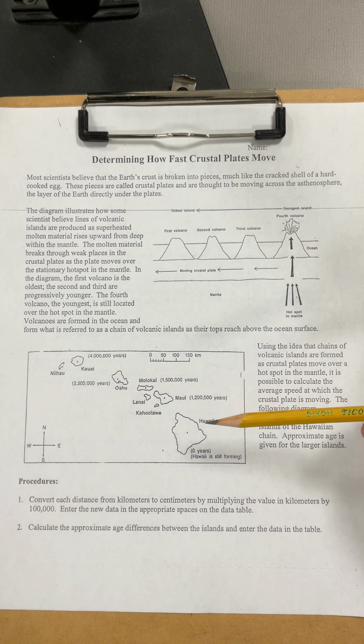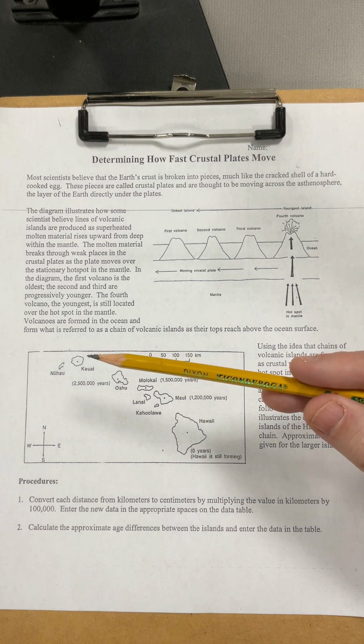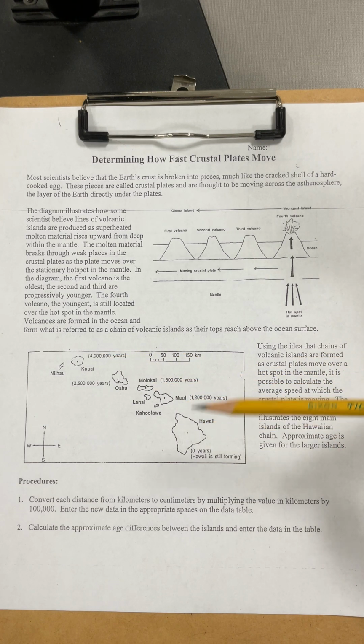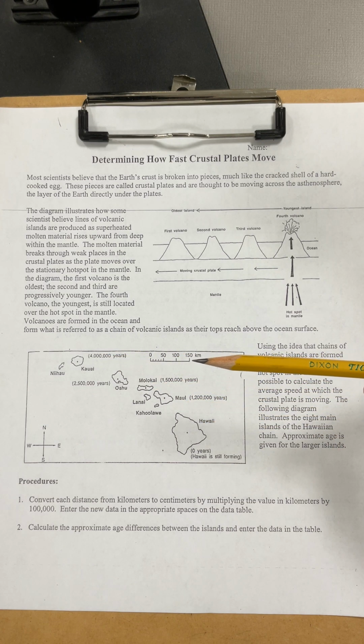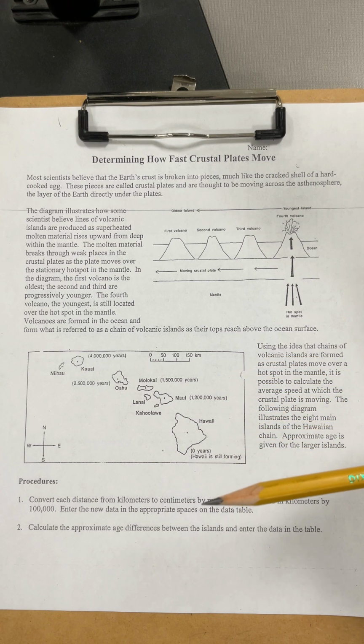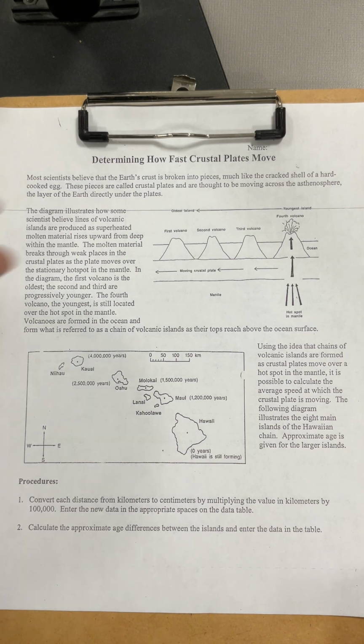This diagram is really important because it has the ages of the rocks and it has the distance. Now, the distances have already been completed for you, so you don't have to use a ruler for that. And you'll see what I mean when I flip the page over. So here are the directions. Direction number 1 says, convert each distance from kilometers to centimeters by multiplying the value in kilometers by 100,000. Enter the new data in the appropriate spaces on the data table.